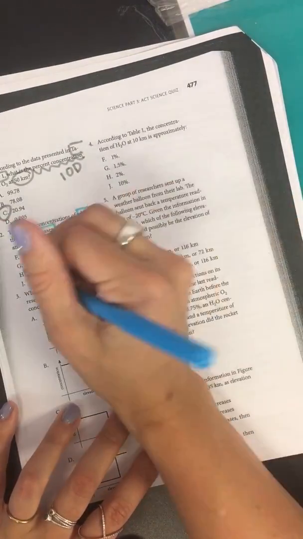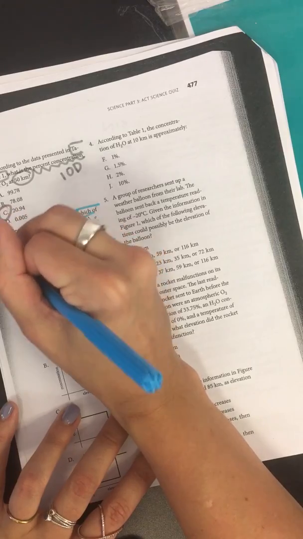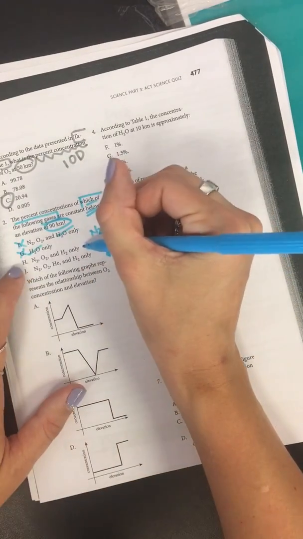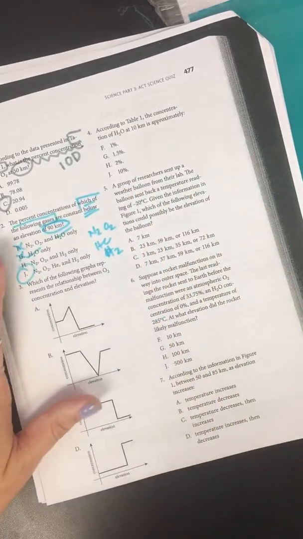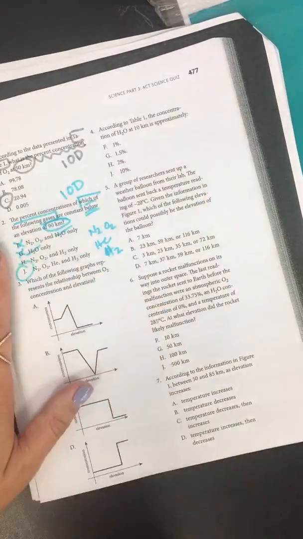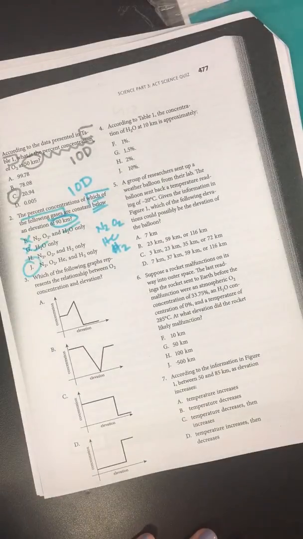Nope, H2O changes, so we can X off F and G. N2, O2, He, and H2, that's all 4 of them. Hooray, your answer is J. That's an IOD question yet again.